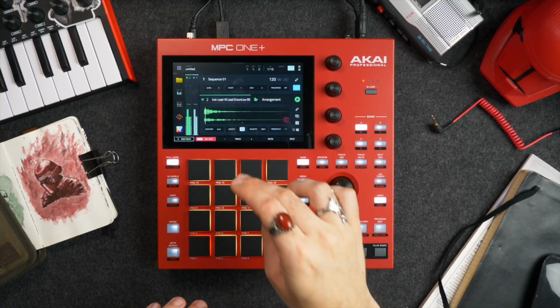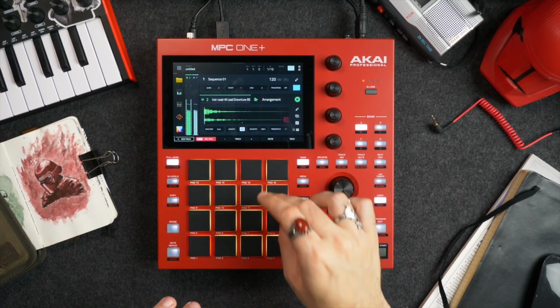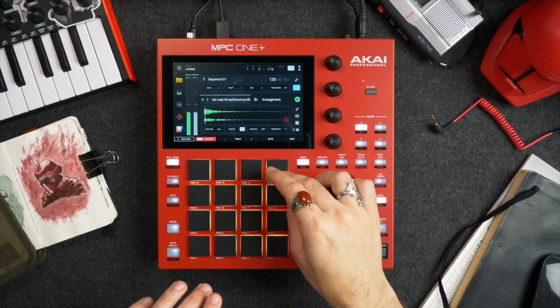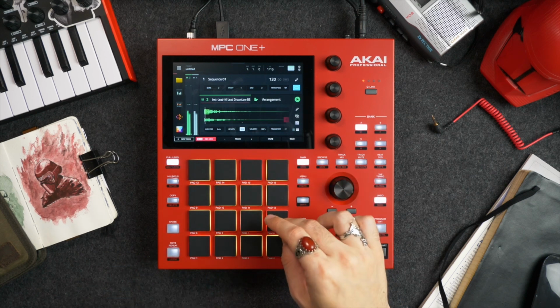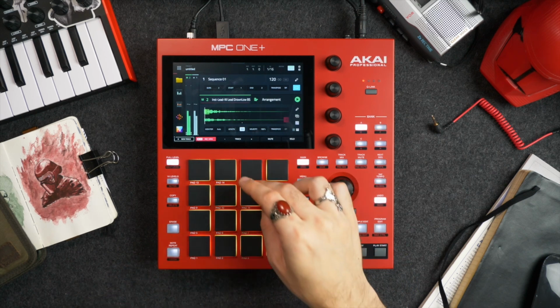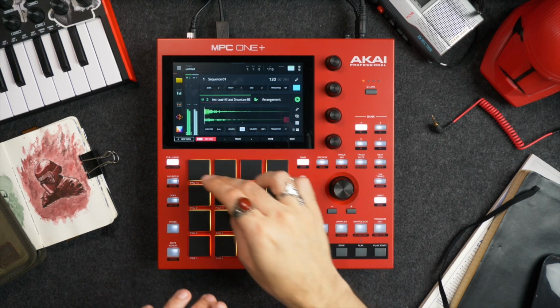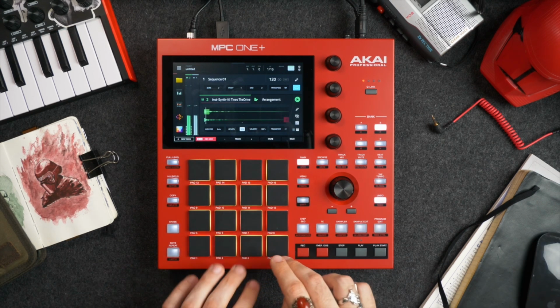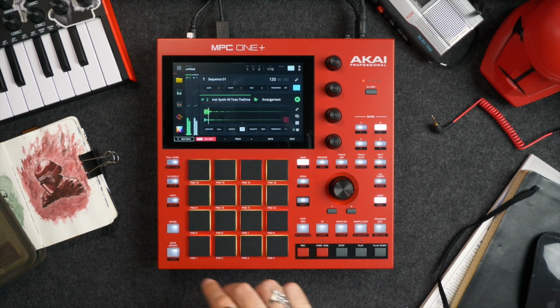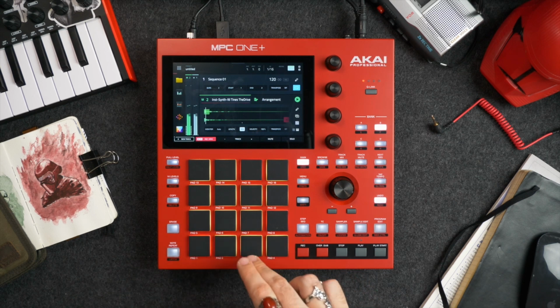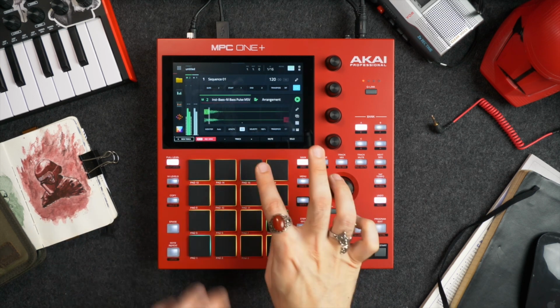Don't forget that expansions aren't just these kits, we've also got sample instruments as well. But that is just a taste of the huge library of sounds that you will get across the expansions and Play Series plugins on the MPC.